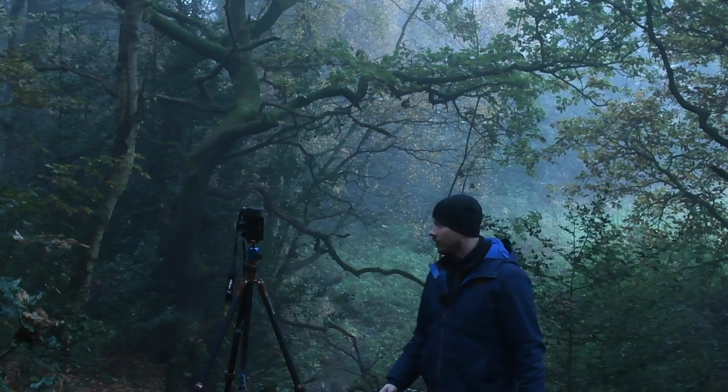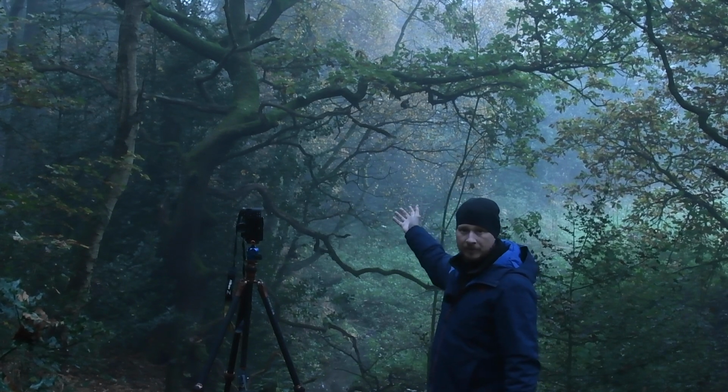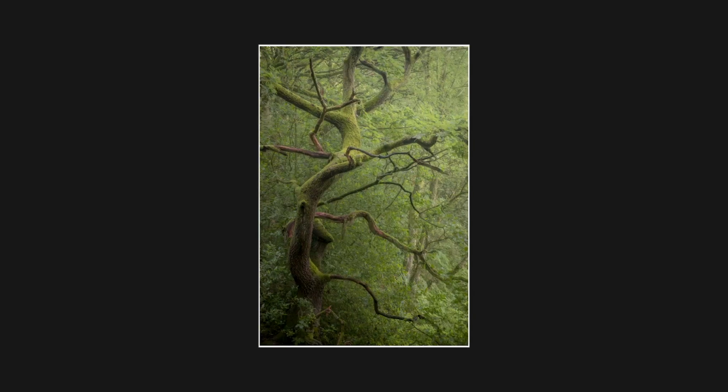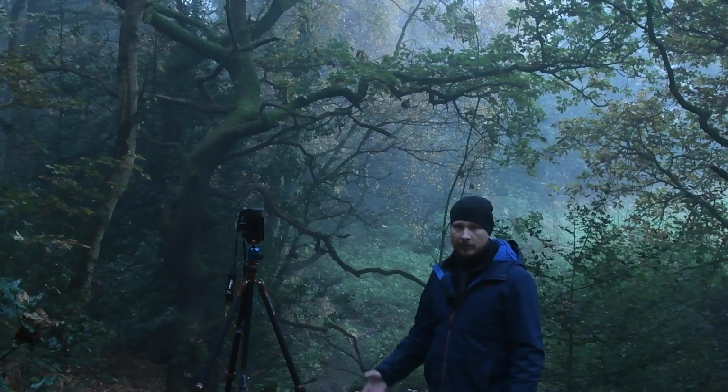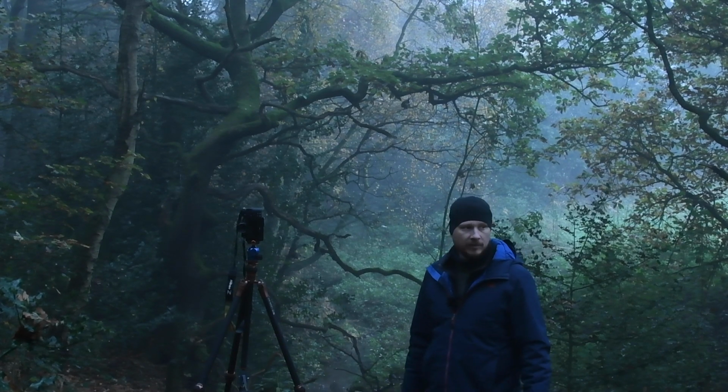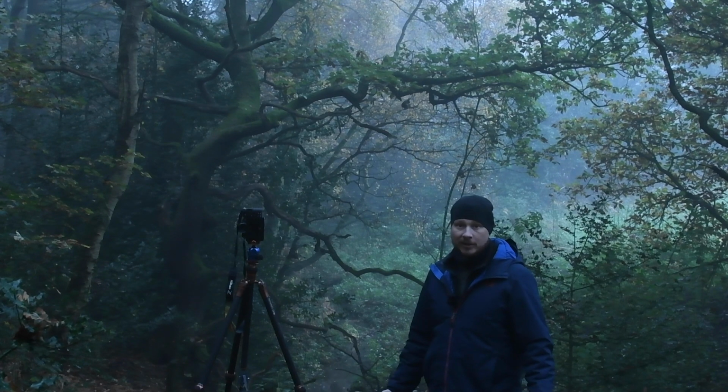So first port of call is this tree which I visited before. I'll show you some shots I've taken before of this tree, and it's just to get another shot of it with these effects in the woodland, basically see what it looks like with the fog, and also at autumn because I haven't got it at autumn before. So we'll see what those turn out like.